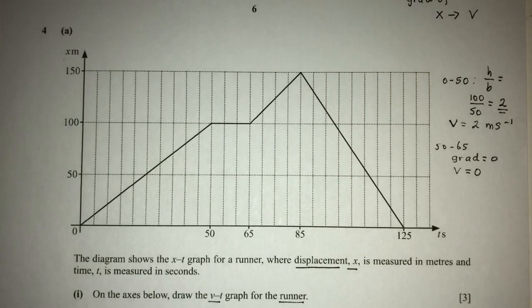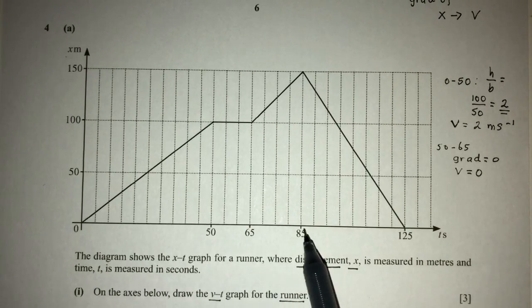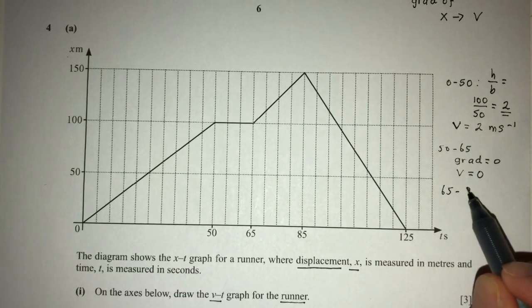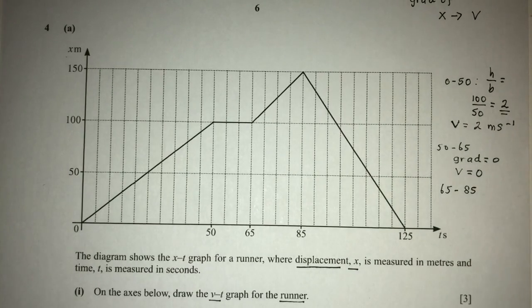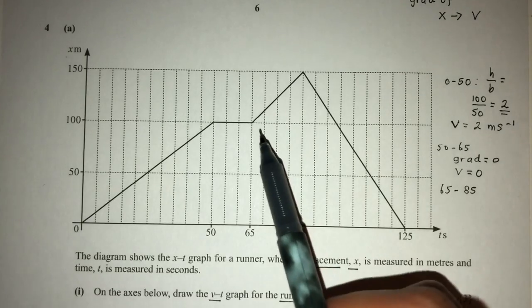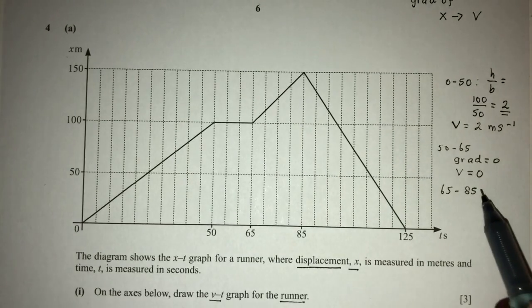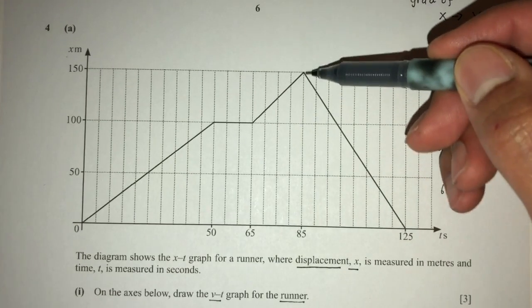The next one is from 65 to 85, so it goes this way. Again, we have to find the gradient, so I use my trick, the right angle triangle. The height is this one, which is 50.